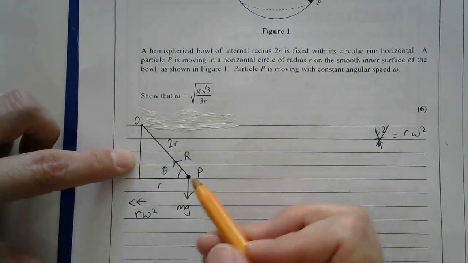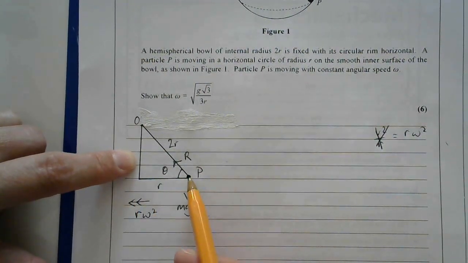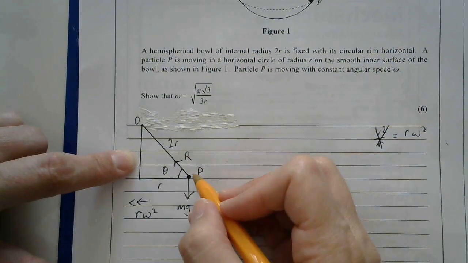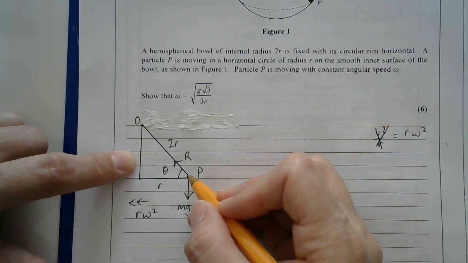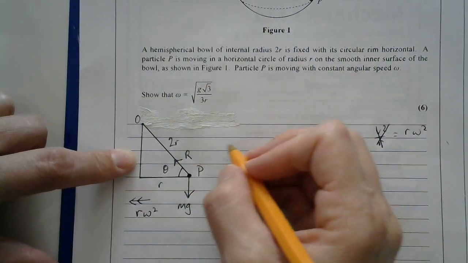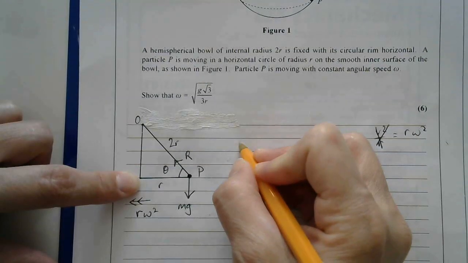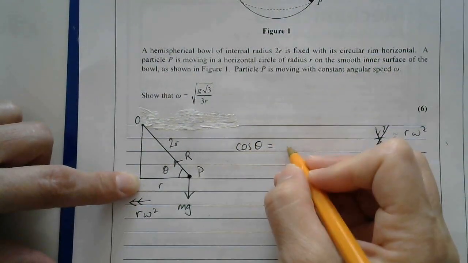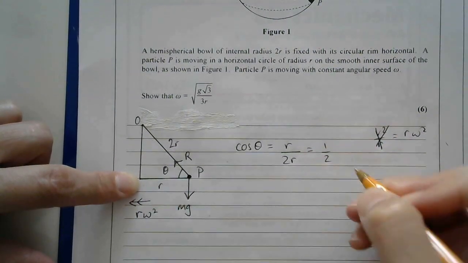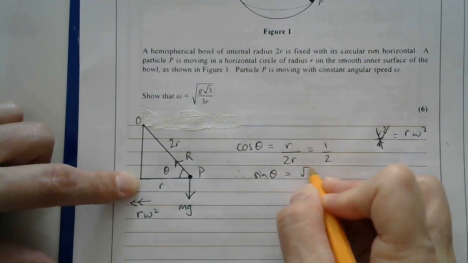Now I need to get an equation with omega in it, so I could resolve towards the center of the circle. That will also give me R and theta, so it would be a good idea to first try and get an expression for R and for theta. Here I've got the adjacent and the hypotenuse, so that would mean that cos theta is the adjacent divided by the hypotenuse, and that would give me a half, and therefore sine theta would be root 3 over 2.